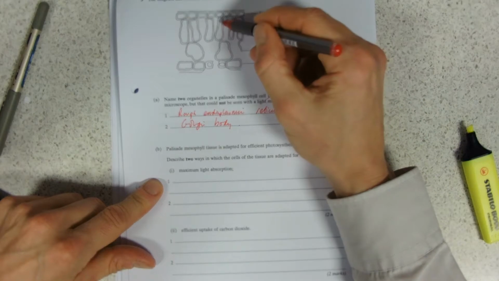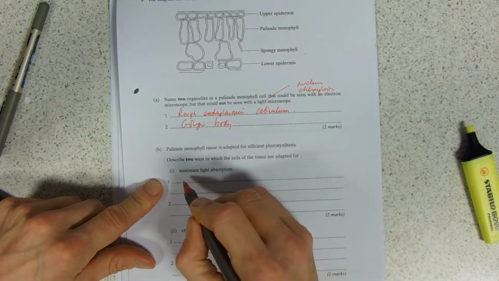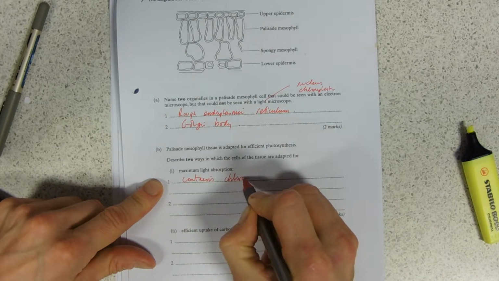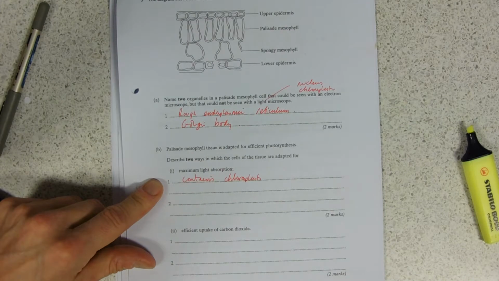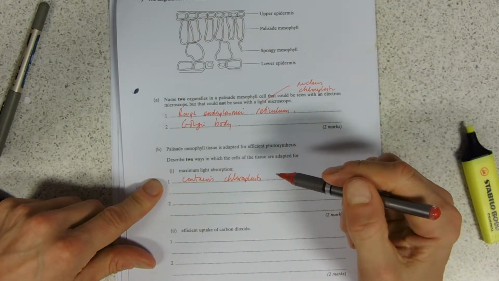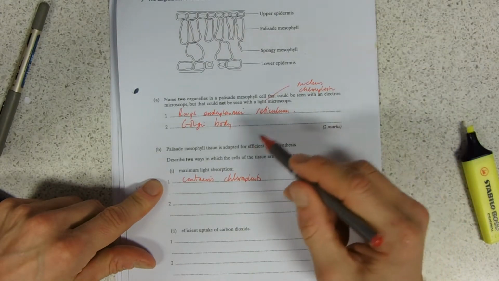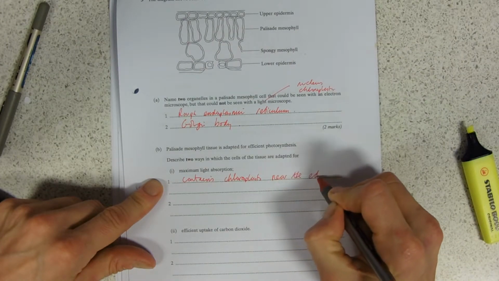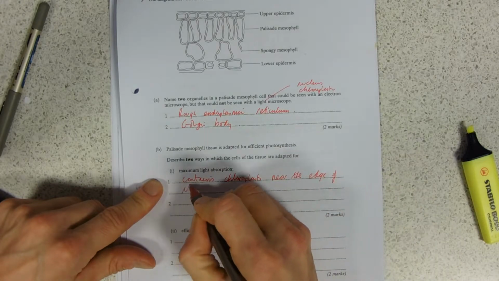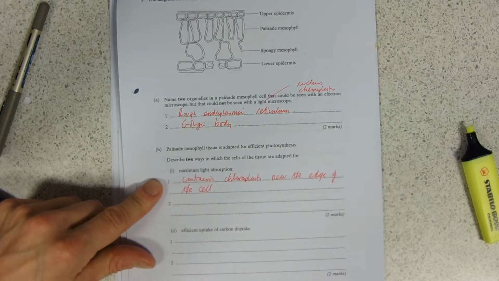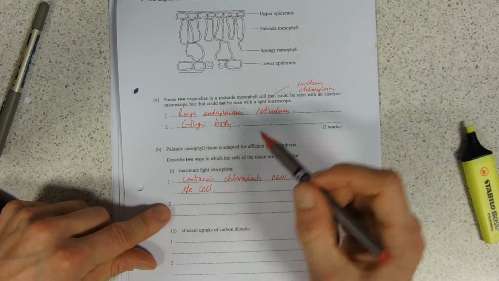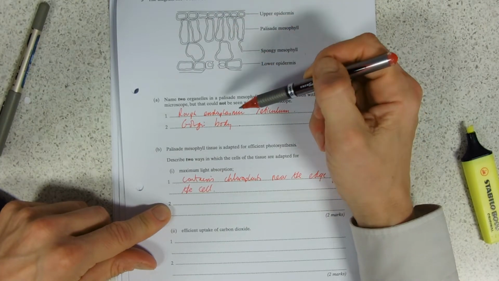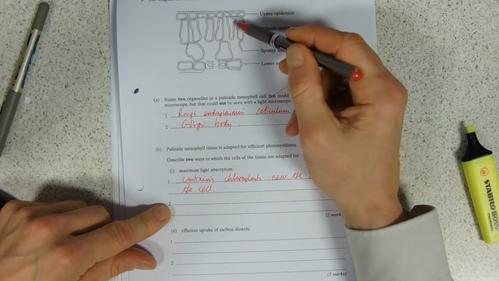Well, it doesn't show you here, but the chloroplasts will be in there, so we can say contains chloroplasts, and these chloroplasts are kind of near the edge of the cell. Also, we can say these are arranged almost at the top of the leaf. We could say the chloroplasts can move in the cell.